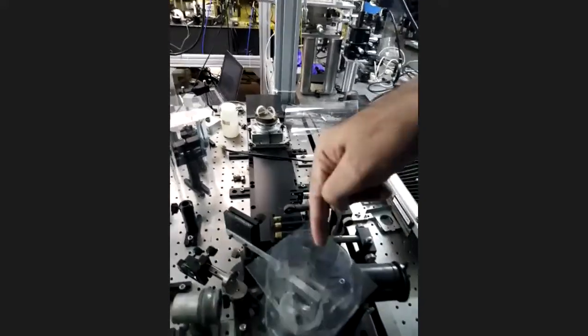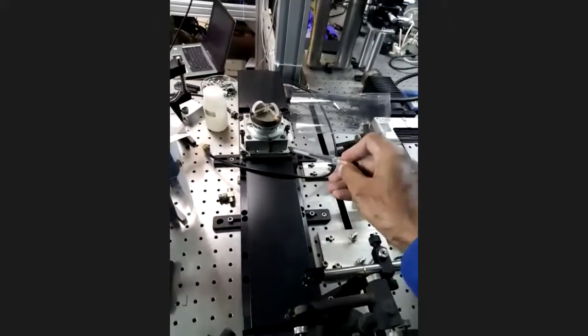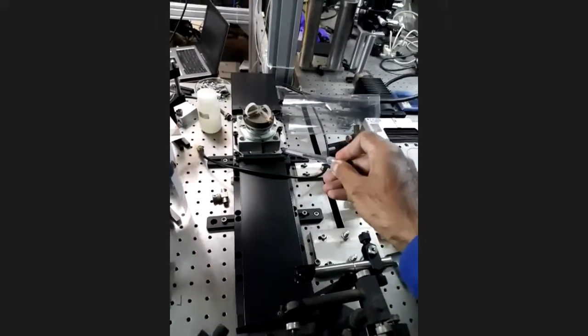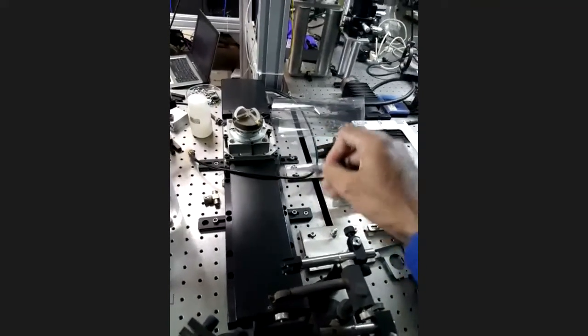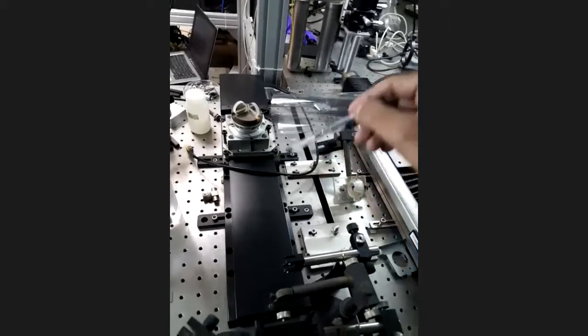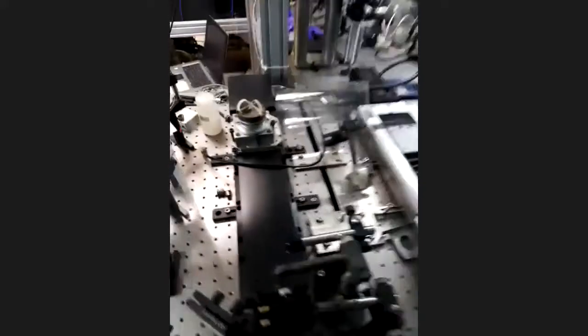But the main point is the reflected beam, which is traveling this path, is mounted on some black thing here. So that silvery thing which you can see here, for example, that one, that's a delay stage. So you can actually move it with 0.5 micrometer precision. Sorry, 0.5 micron, right? 0.5 micrometer precision.